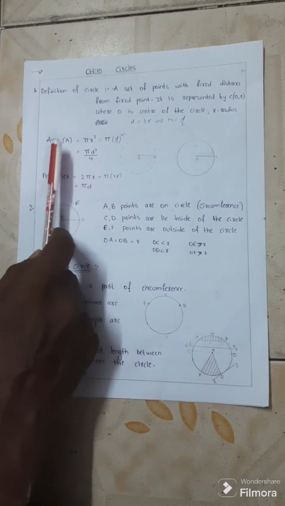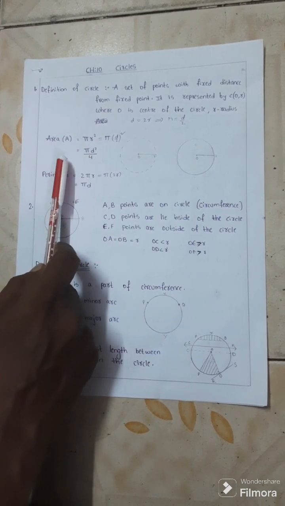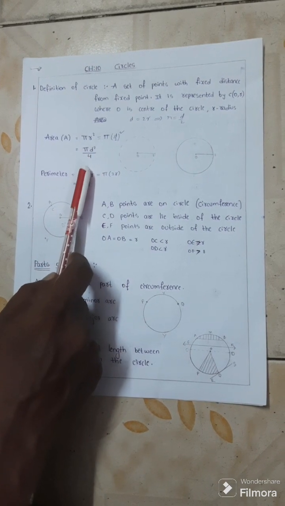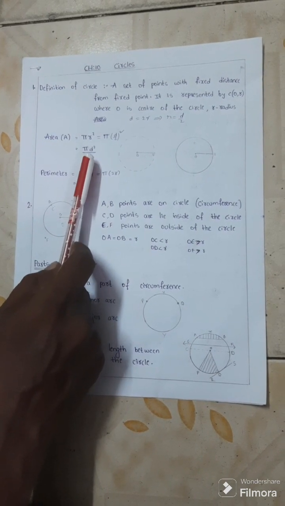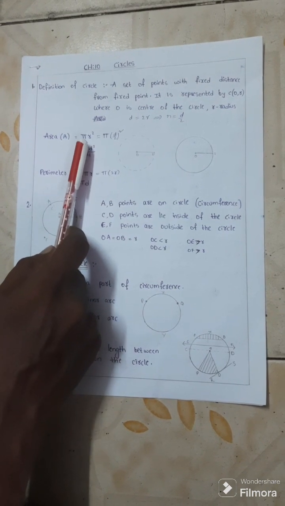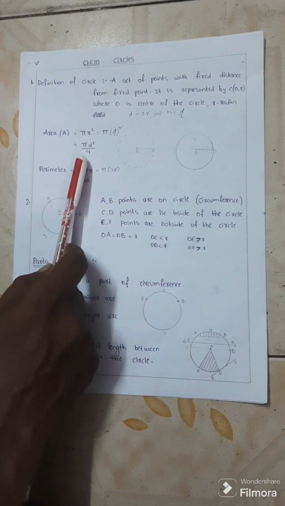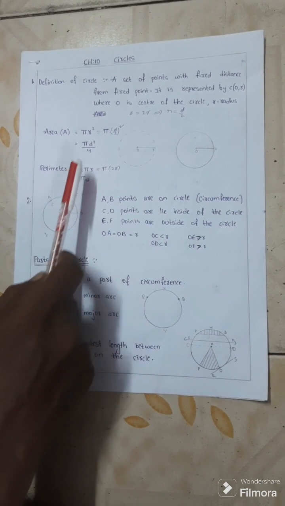Area of a circle is pi r square with respect to radius. Area is pi d square by 4 with respect to diameter. Both are the same but the reference is different. When the radius is given, we use the first formula. If the diameter is given, this formula will be used.